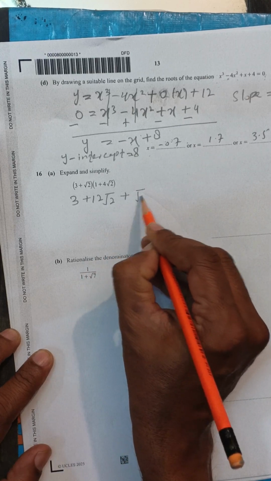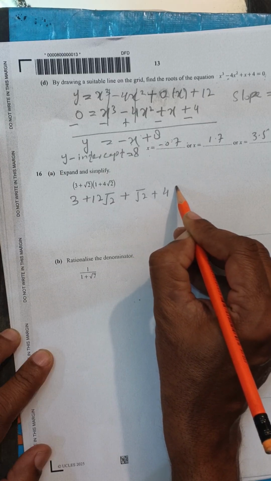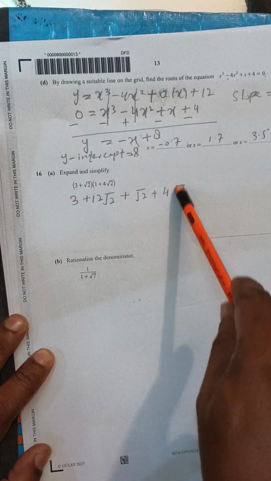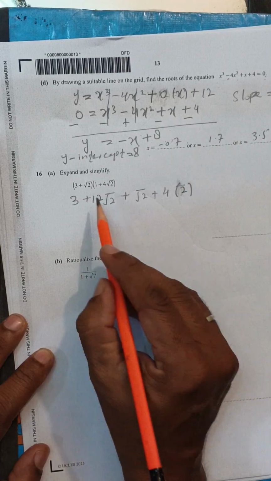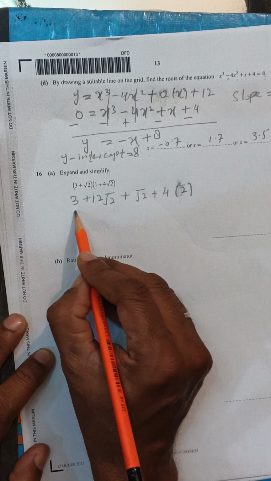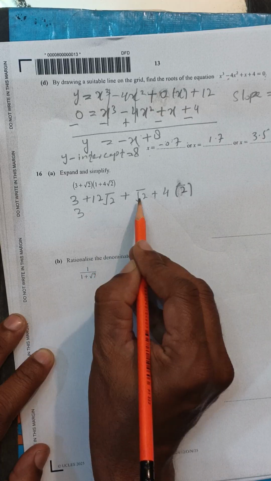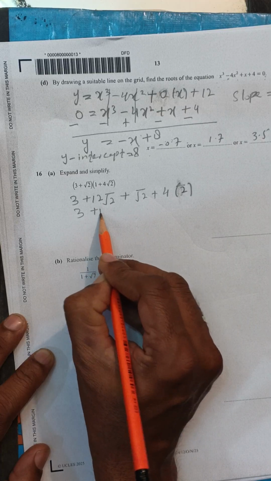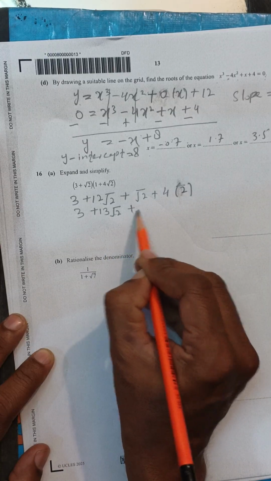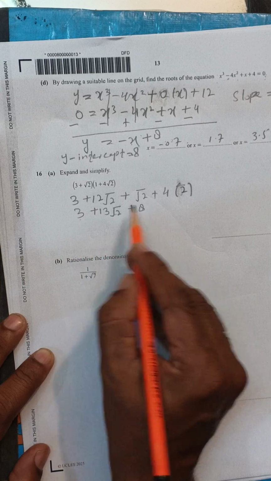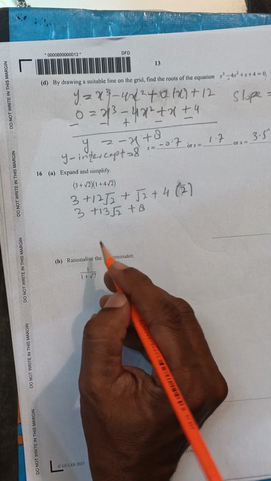Similarly 2 square root plus 4 into square root multiplied by square roots, so you will have 2. So now 3 plus 12 and plus 1 square root, it is 13 square root 2, and plus 4 twos are 8, so this is 8. So 8 plus 3 is 11.